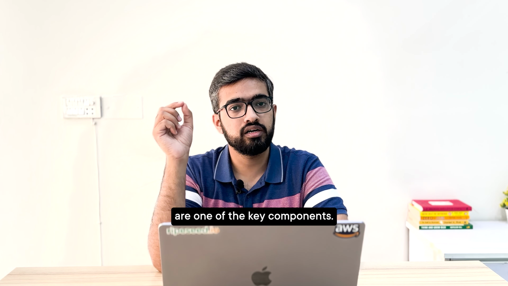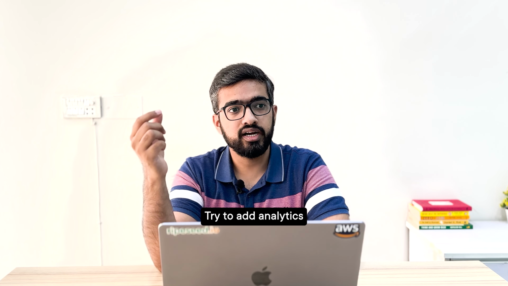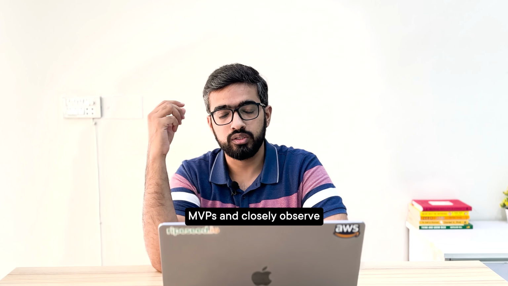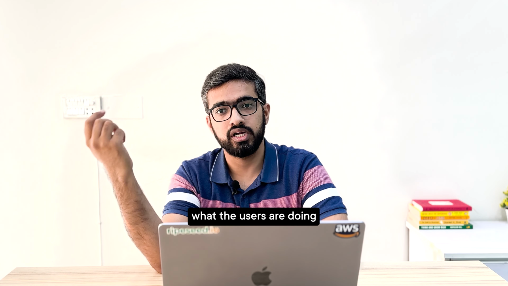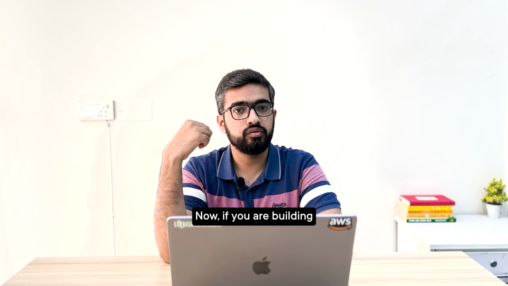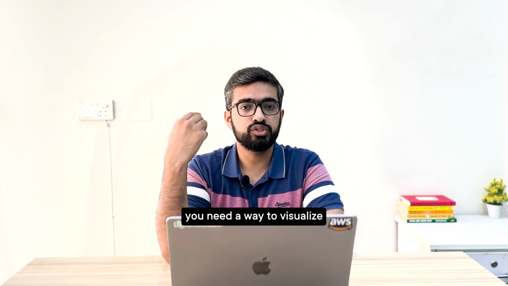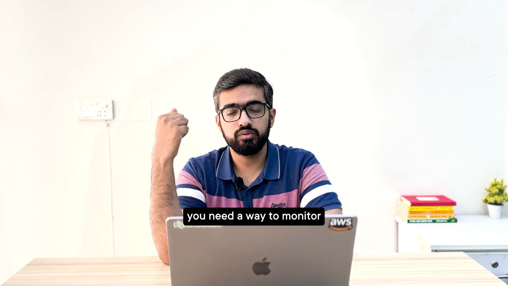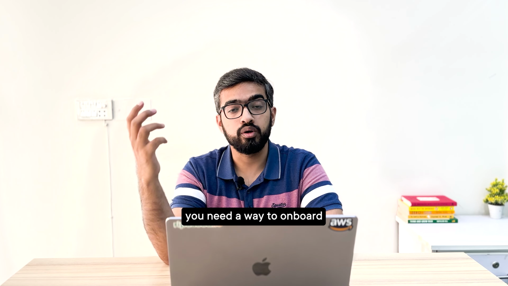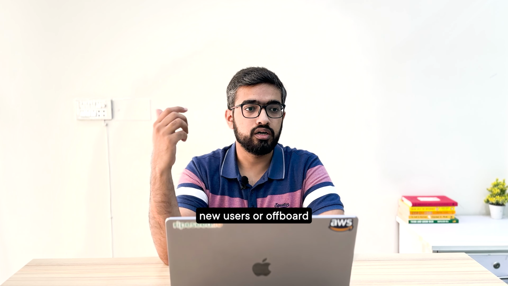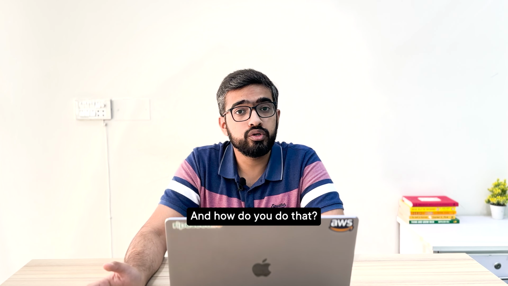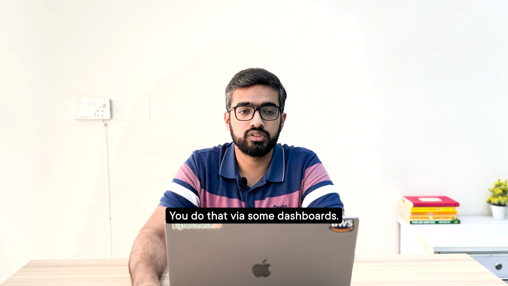So analytics are one of the key components. Try to add analytics in your MVPs and closely observe what the users are doing with the product. Now, if you are building analytics, you need a way to visualize those analytics. You need a way to monitor your users. You need a way to onboard new users or offboard some users. And how do you do that? You do that via some dashboards.